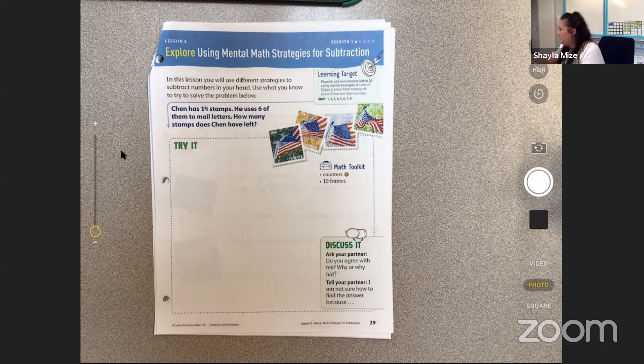Left made me know. Left, okay. The word have left, yes. What else do we think? He's doing what with the stamps? Subtracting. He does what with the stamps? To mail letters. He's mailing letters, so he's using them. 6 of them to mail letters. So the word uses and have left, those are words that kind of should go off in your head saying, hey, this is a subtraction problem, not addition.